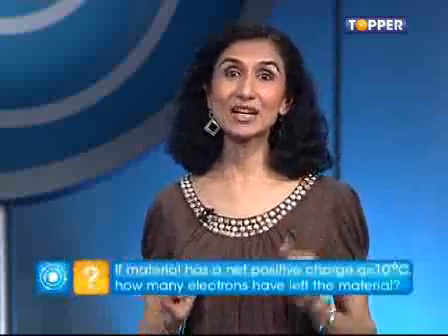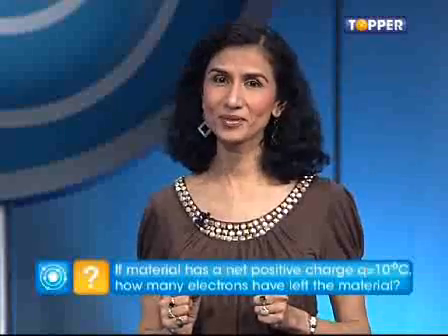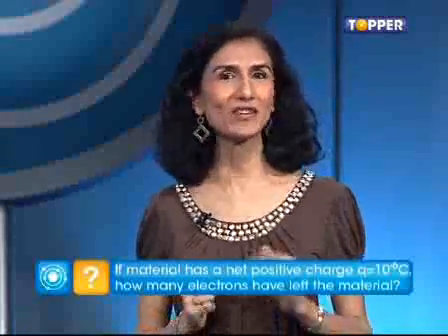Physics is all about numericals. This one was posted on our website, topperlearning.com, by one of you. If you solve this one, you will fare well in the ones to come. If a material has a net positive charge, Q = 10^-6 Coulomb, how many electrons have left the material? Well, we can figure this out easily.